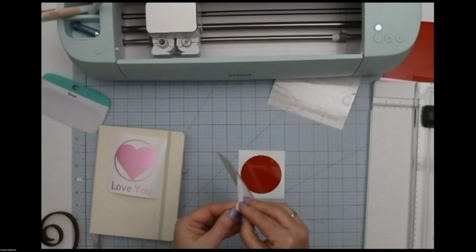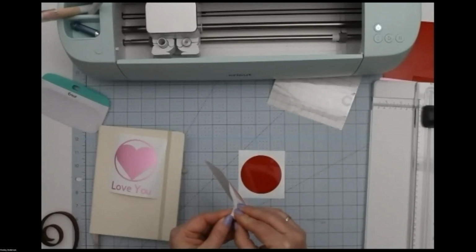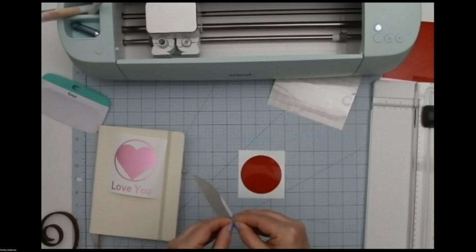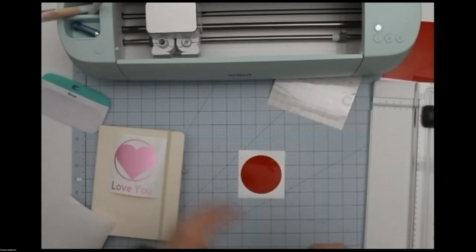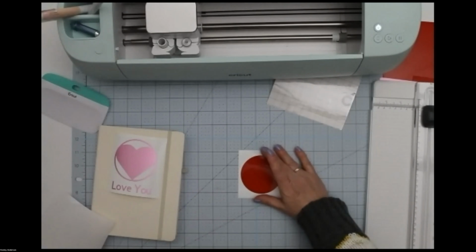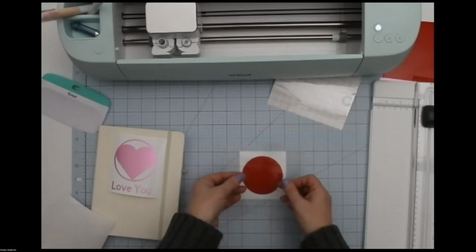And I knew that was strong grip because it's purple and says strong grip on it. Now I love this transfer tape because it has the grid lines on it. It's really helpful when you're lining things up to already have that grid on there.